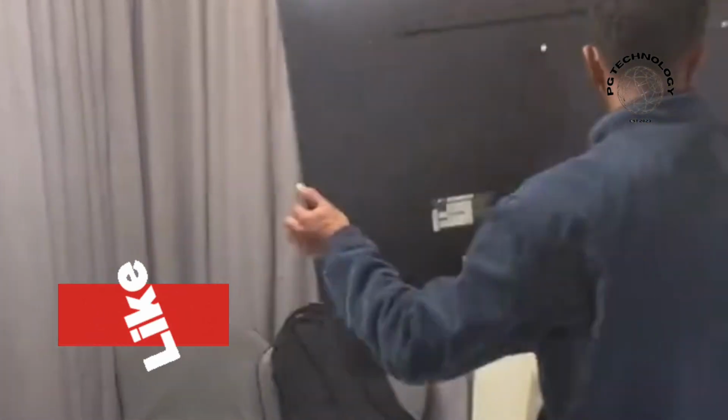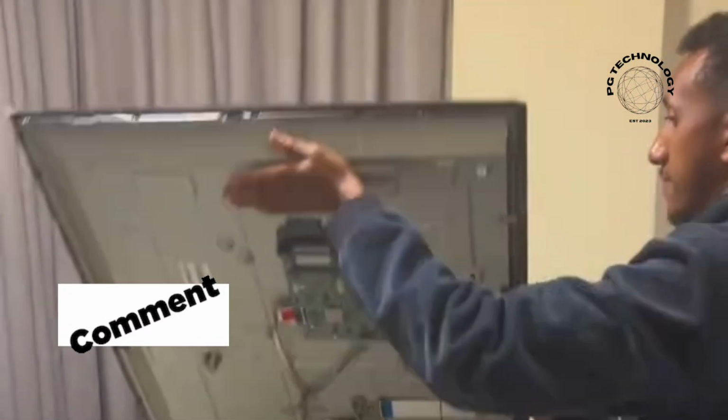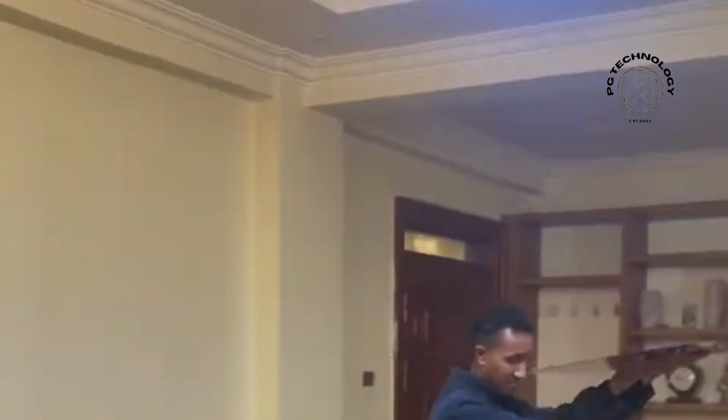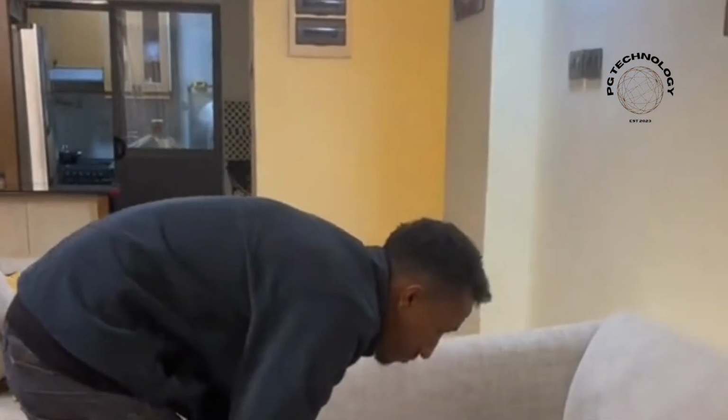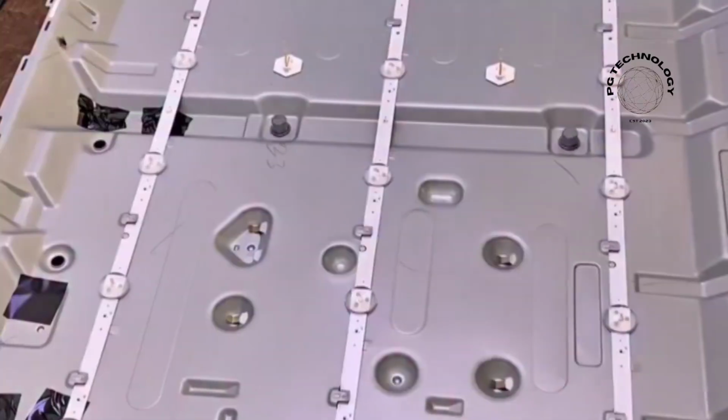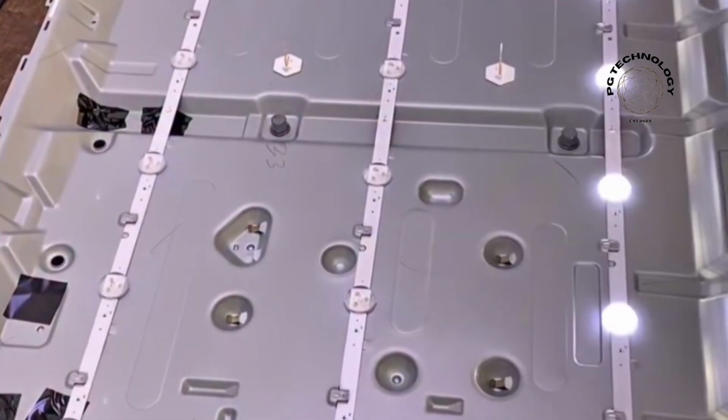You now open the screen. There's a process to opening the screen, so only a professional can do this. You don't just go and open the screen just like that. Only a professional can do this. So you open the screen and you get to the backlight.